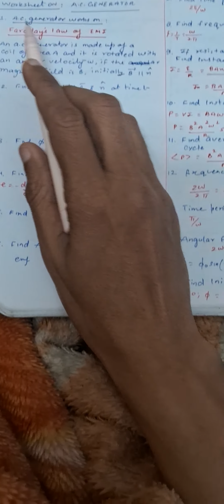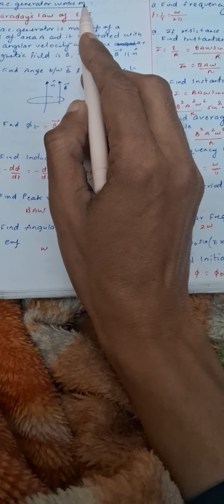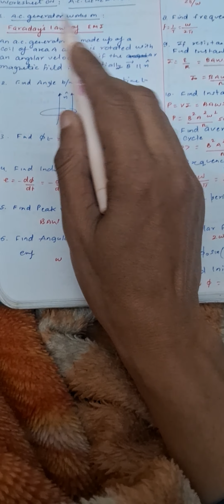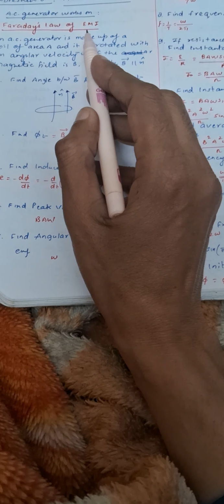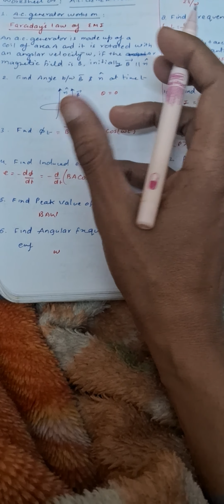So here is the worksheet on AC generator. The first question is: AC generator works on? AC generators are based on Faraday's laws of electromagnetic induction. We rotate a coil in a magnetic field. Because of that, the flux linked with the coil changes with time. That induces a current which changes with time, which we call the alternating current or the AC.